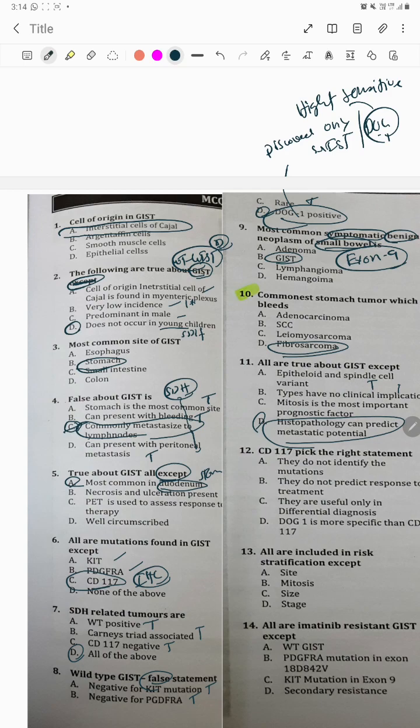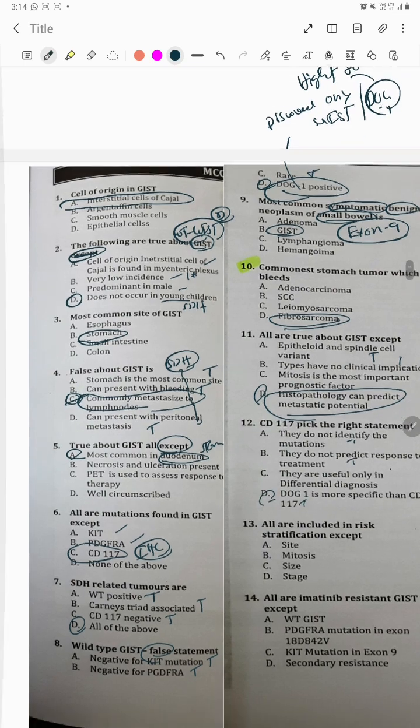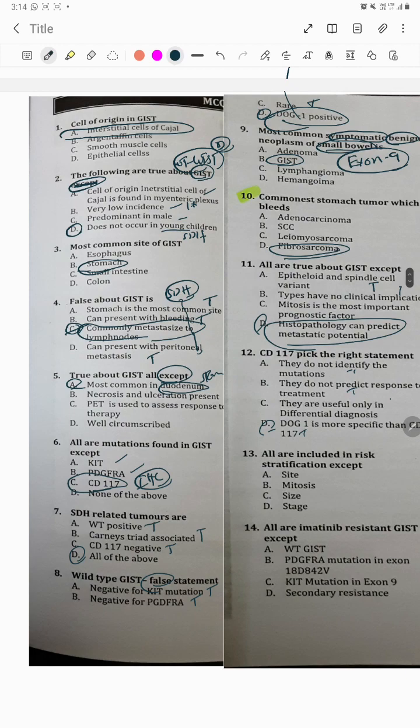I've already told about this, that DOG1 is more specific than CD117. All are included in risk stratification except: site is included, metastasis is included, size is included, site is also included, stage is not included.